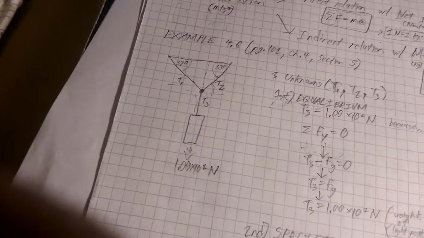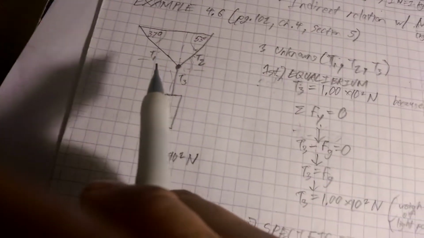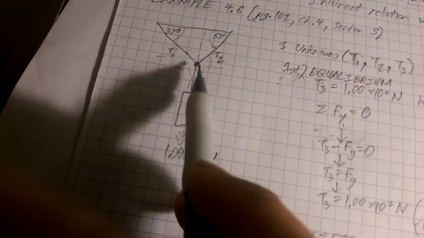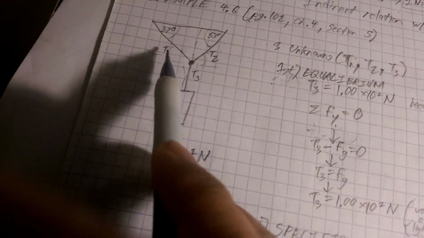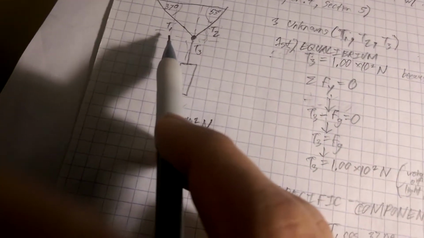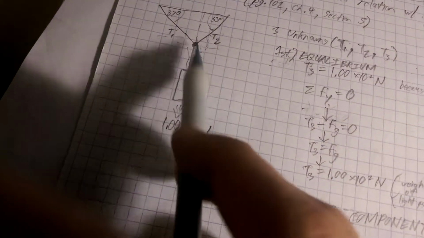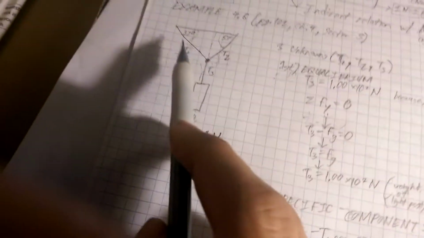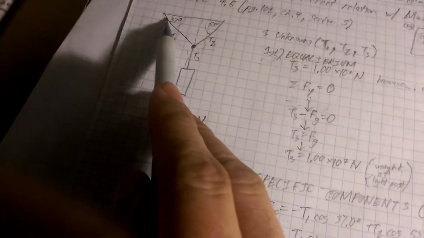And this time you use the same angles, but you apply sine because, like for T1, it's going up in the positive direction because it's the y-axis now. Instead you're going to be relying on the opposite. That's the y-axis that you want.